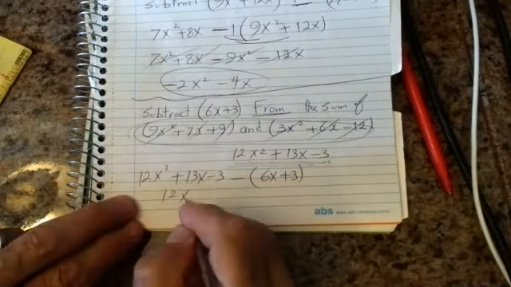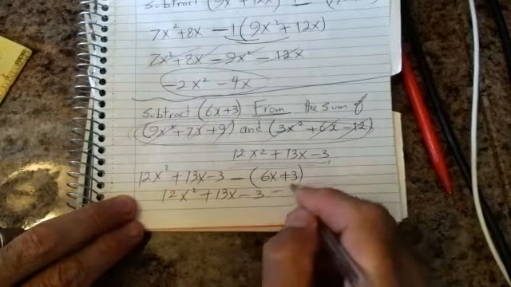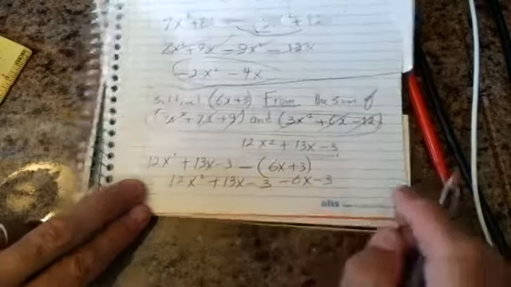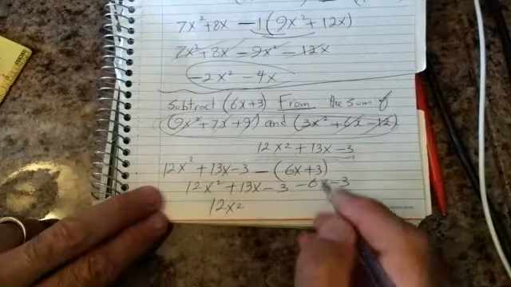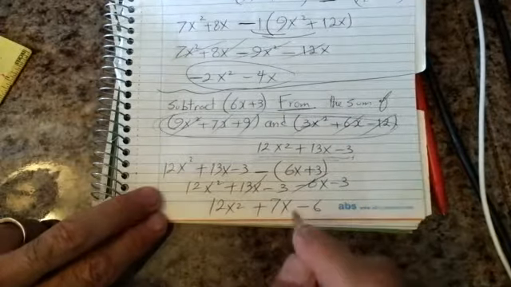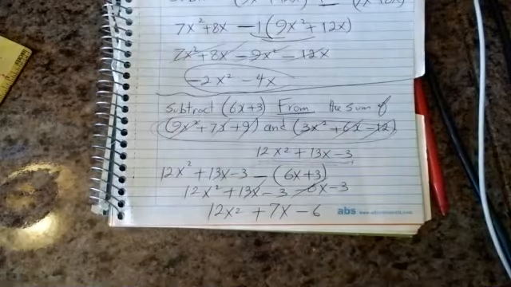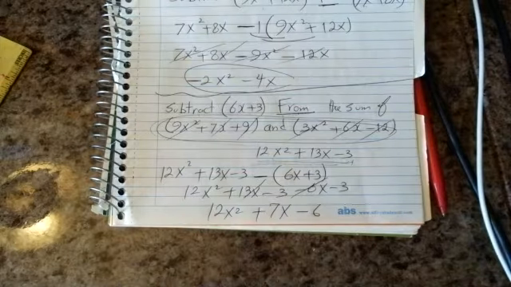So it's 12x² plus 13x minus 3 minus 6x minus 3. So it's 12x², 7x, minus 6. Okay, so that would be the end of section 5.3, chapter 5.